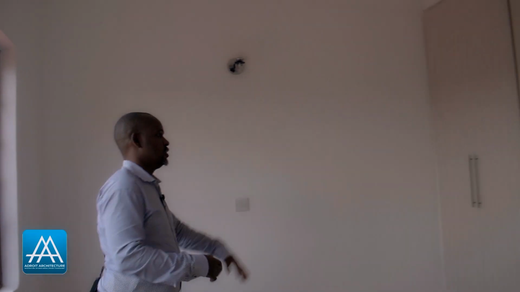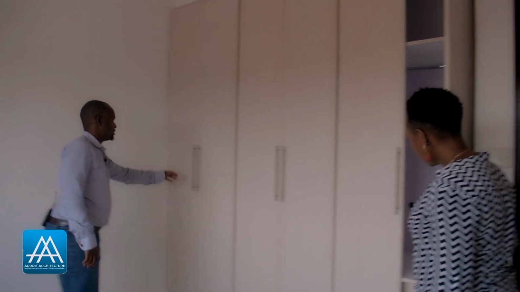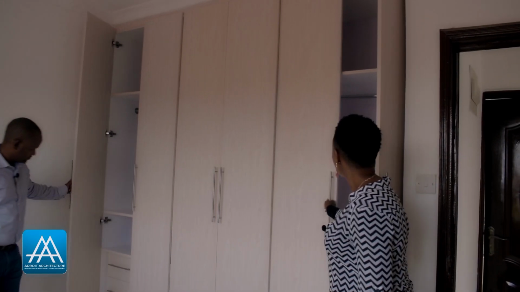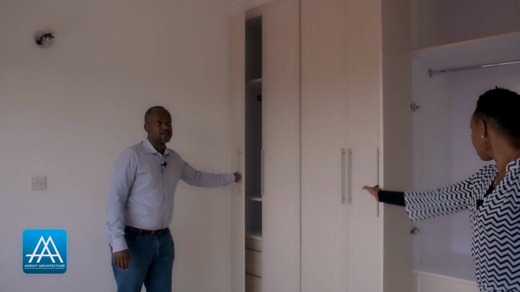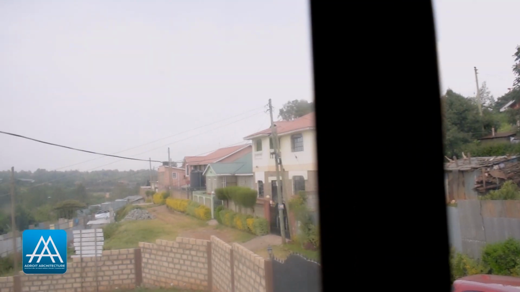Right here, this is a bedroom that can take two beds. Really comfortable. You've got sufficient wardrobe space. Again, really nice big windows which will bring in a lot of light, minimizing the need for too much artificial lighting.